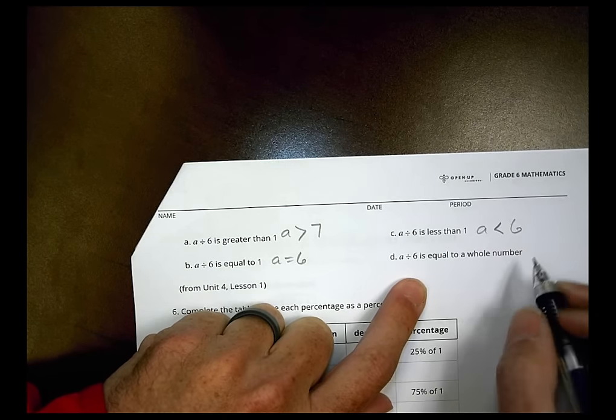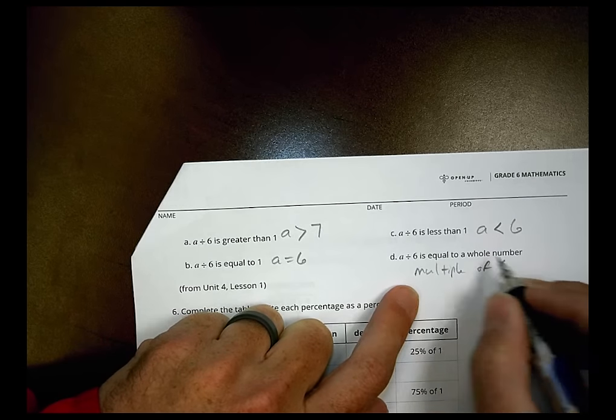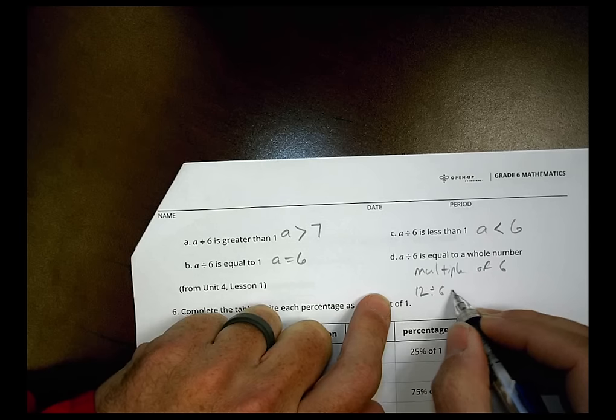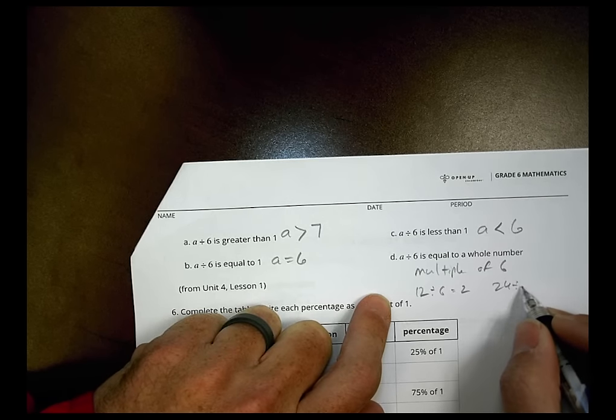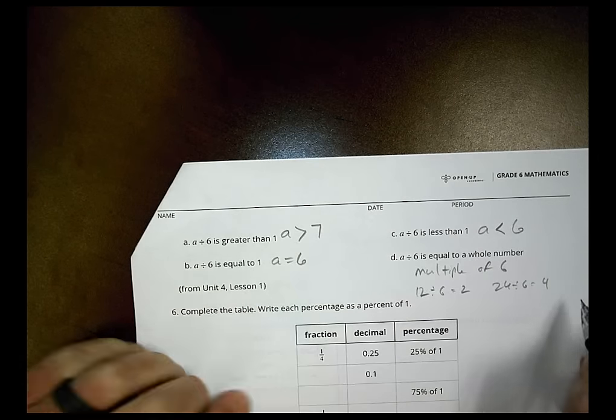And if it's equal to a whole number, it needs to be a multiple of 6. And that's a good question. For it to be a whole number, you could do like 12 divided by 6, right? That's 2. 24 divided by 6, it's going to be 4. As long as it's a multiple of 6, it's going to work out to be a whole number.